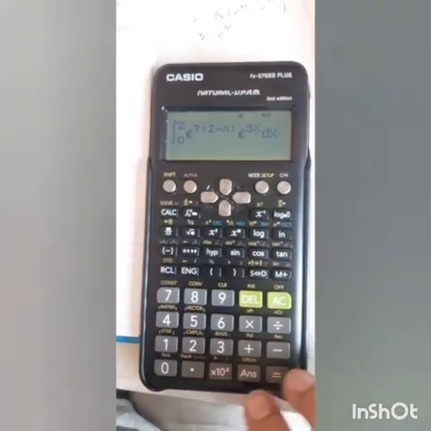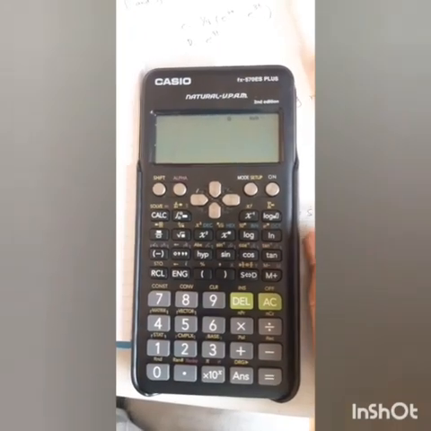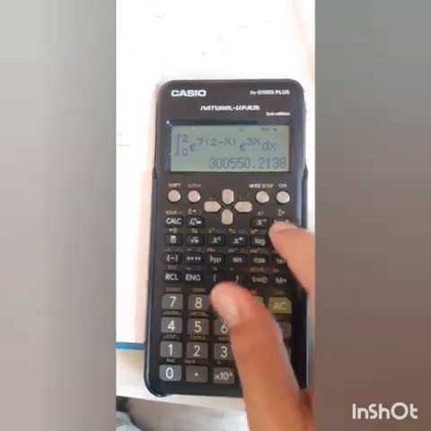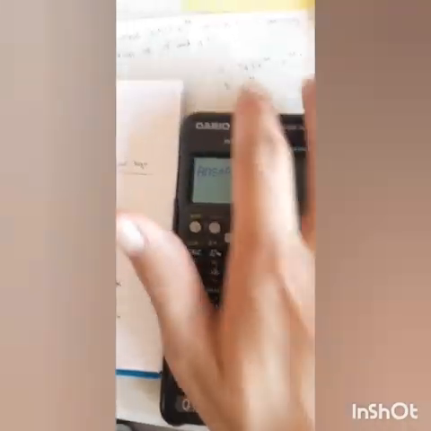Yan, and press equal sign. Once meron ka ng value, shift store A.